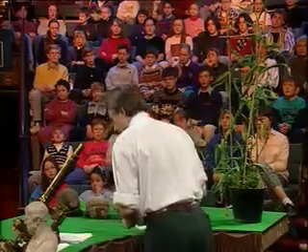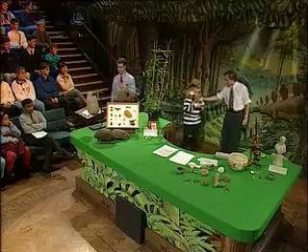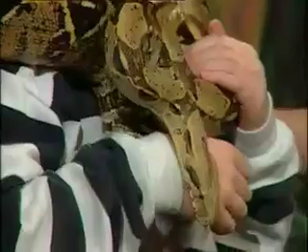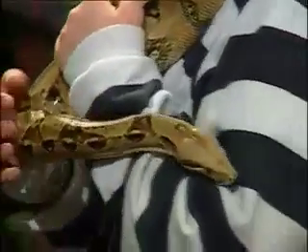So let's have our first designoid object. Thank you. Now this is Andrew, isn't it? And what's the snake called? Squeeze. The snake's called Squeeze. It's a boa constrictor, and it is a magnificent example of a designoid object.